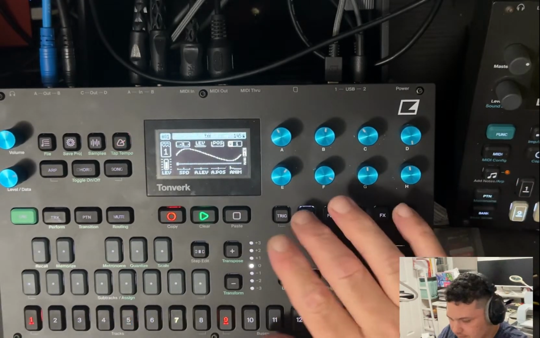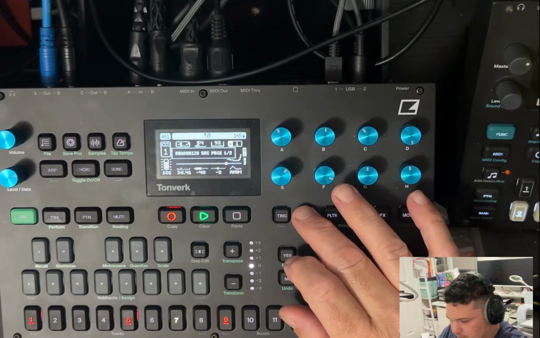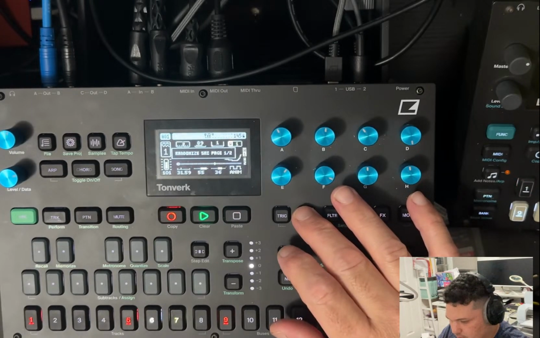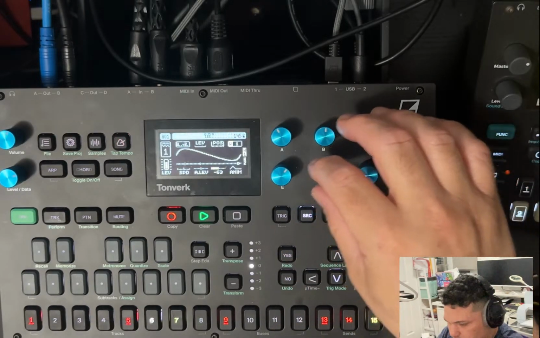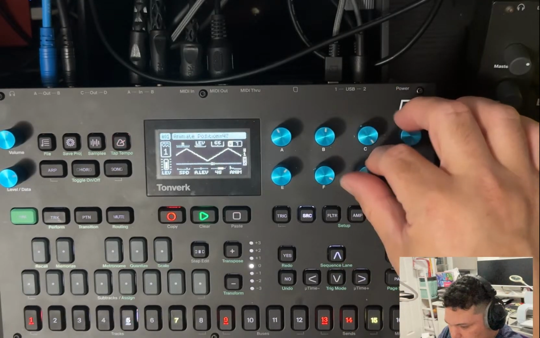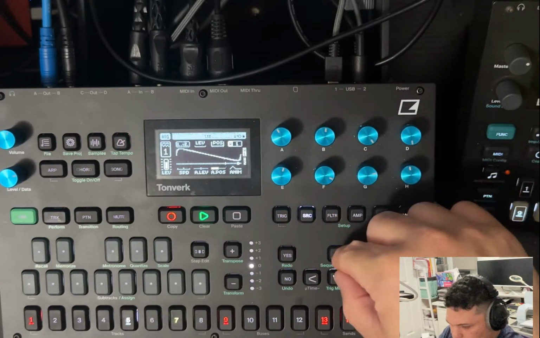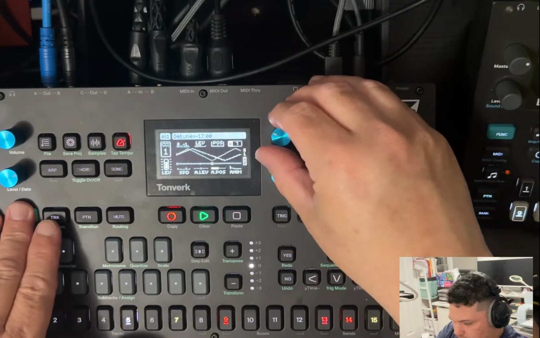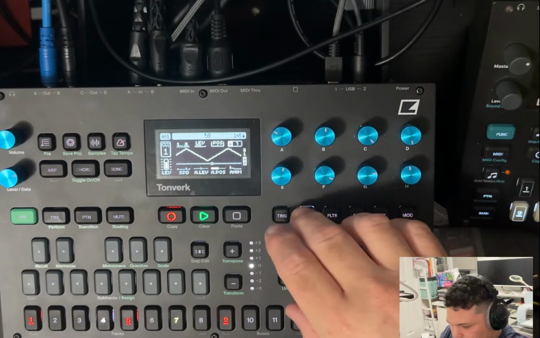Let's go track 1, random source. That's random, bro.